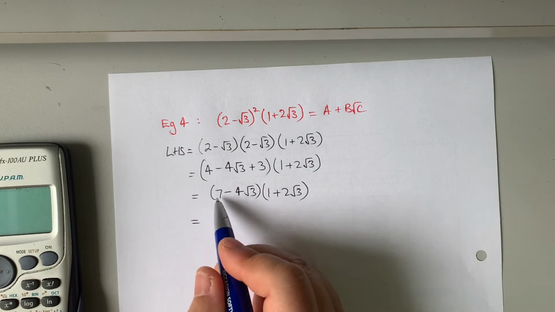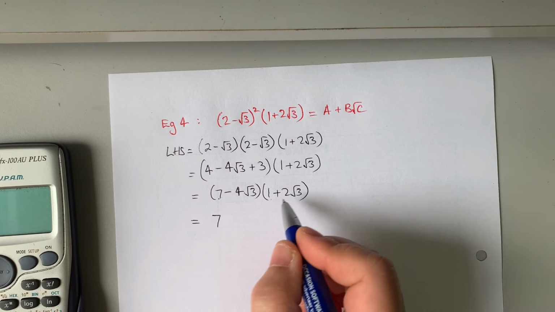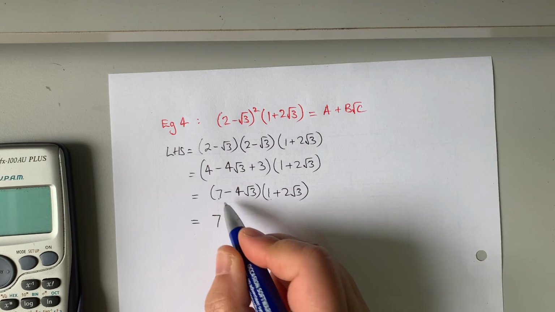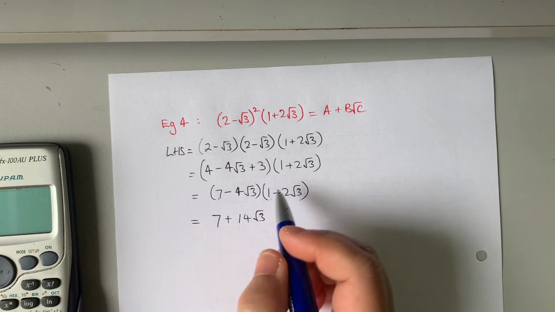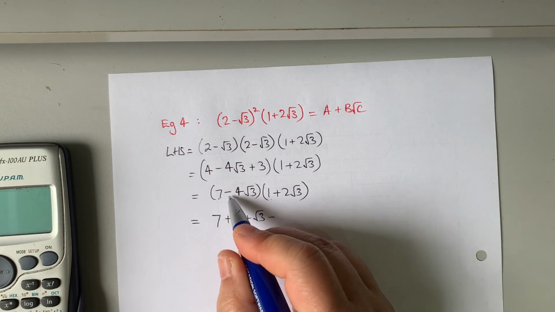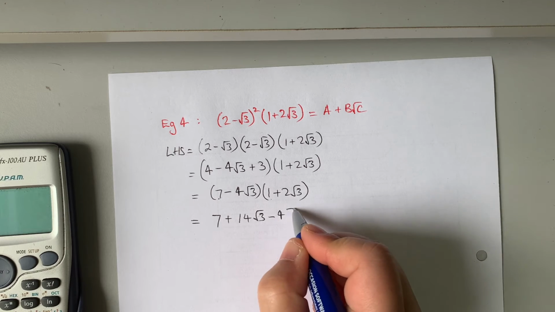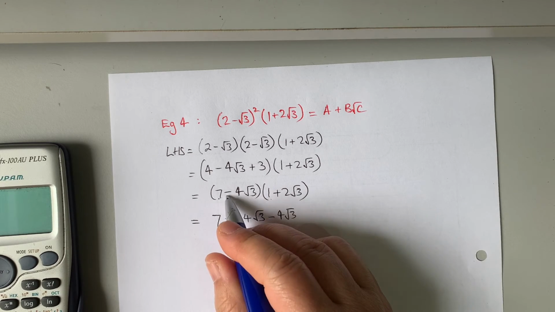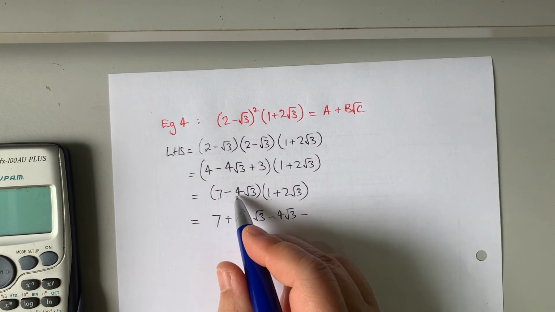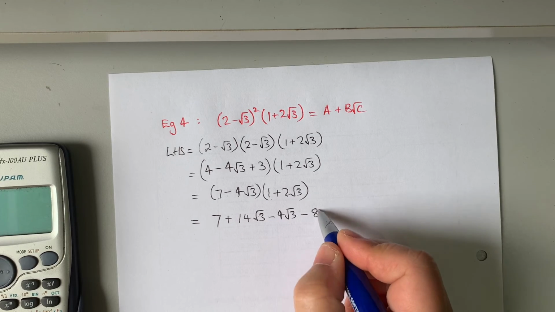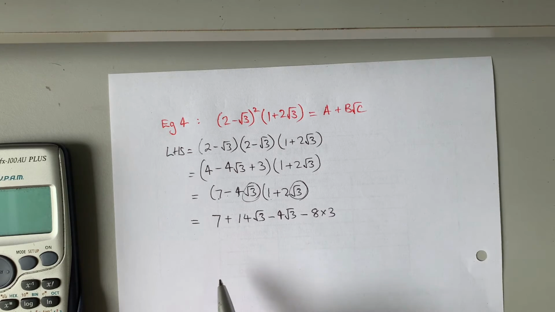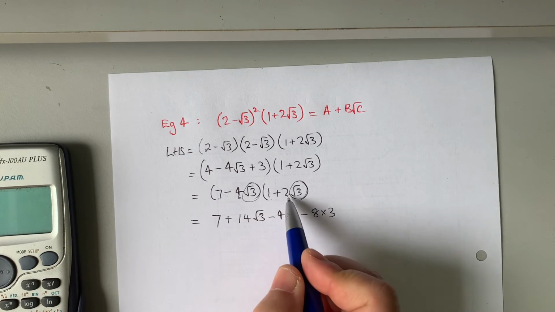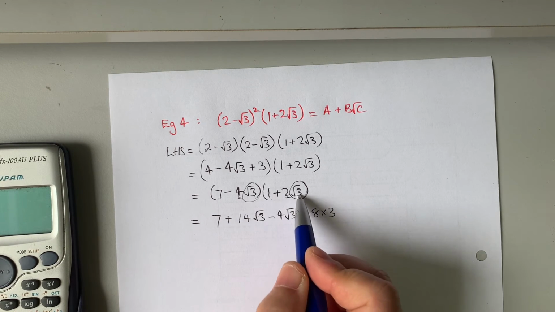Right, so 7 times 1, 7, and then plus 14 root 3, and then subtract. So 1 times minus 4 root 3, so minus 4 root 3, and then minus and a plus makes a minus. 4 times 2 is 8, and then root 3 times root 3 is 3. So when you times surds, you times the outside and you times the inside.